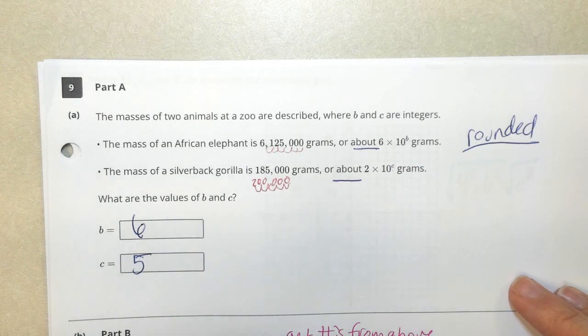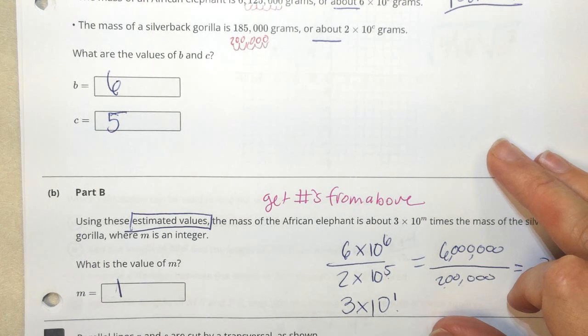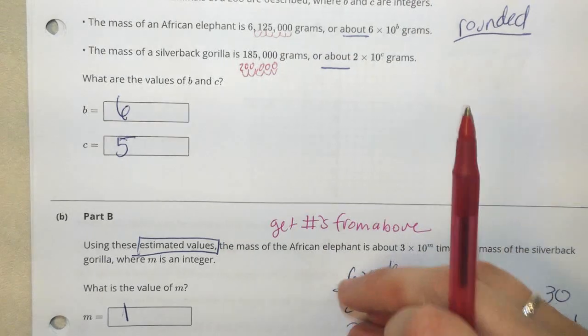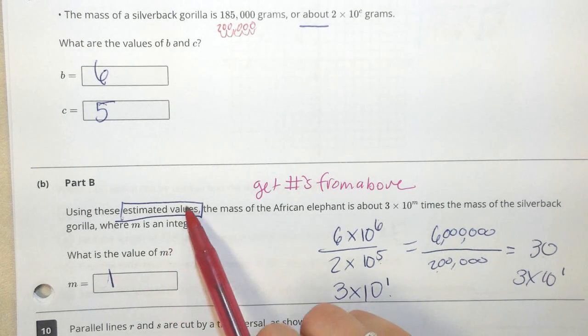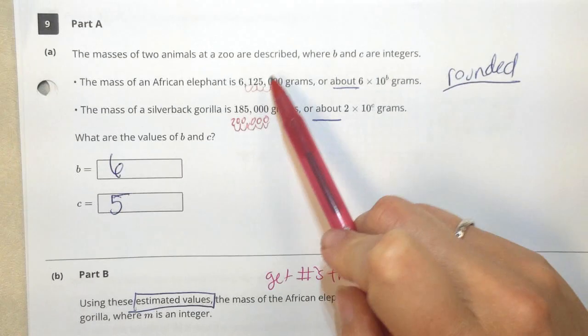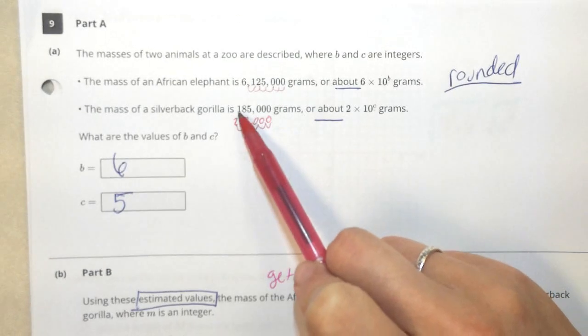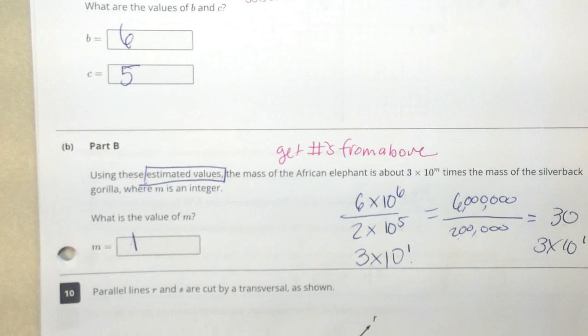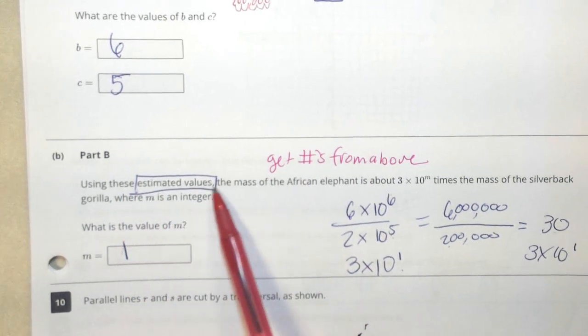Now, if you got that part wrong, you were automatically, sadly, going to get part B wrong. But if you had that right, you would have the numbers here to go for it. So it says using the estimated values, not the original numbers, the estimated. That's the 6 million and the 200,000. Okay? So when you're doing that, it was using the estimated values.